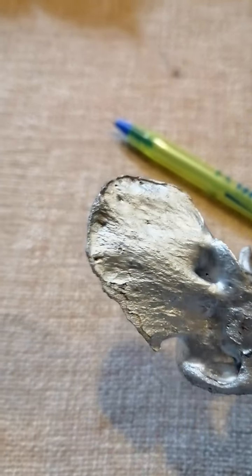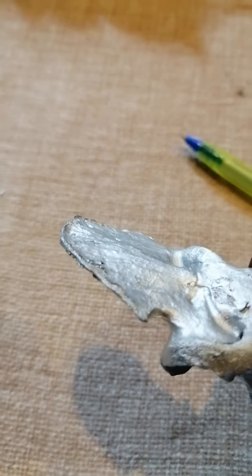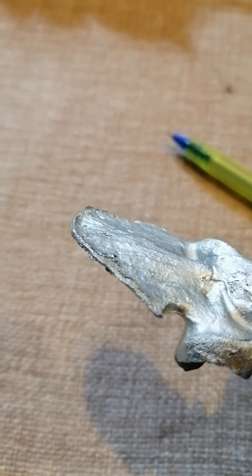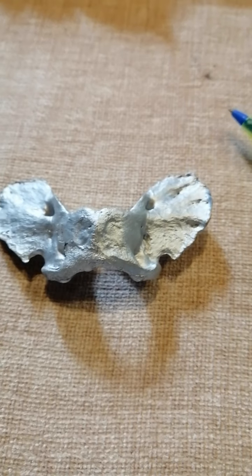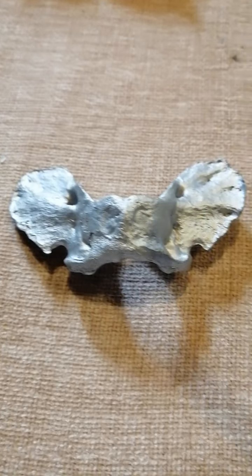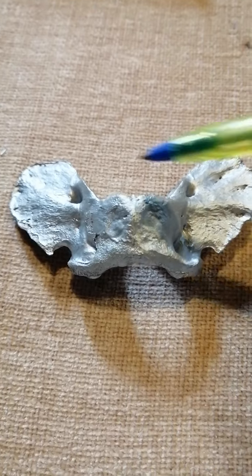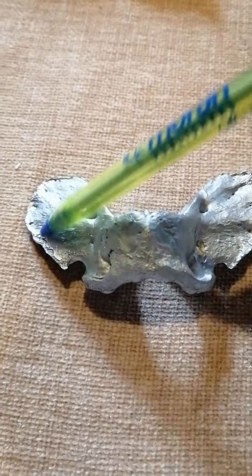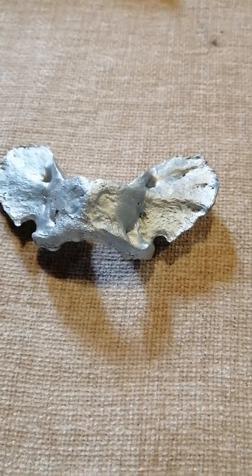And then flat. The transverse process is very flat. And then they are wing-like. This is to provide a large surface area for the attachment of the neck muscles. You can see the large surface area for the attachment of the neck muscles.